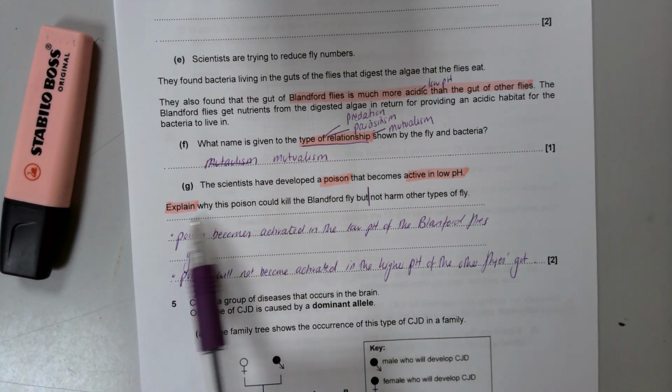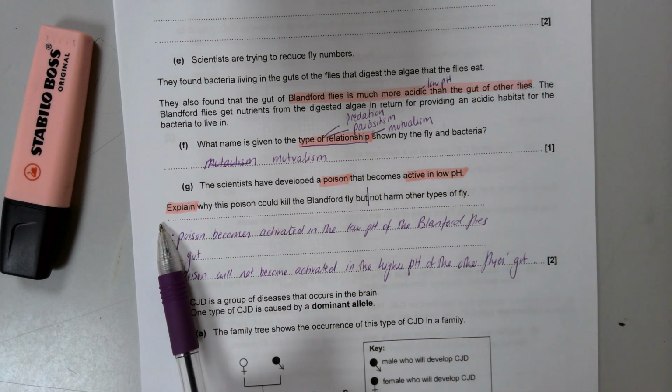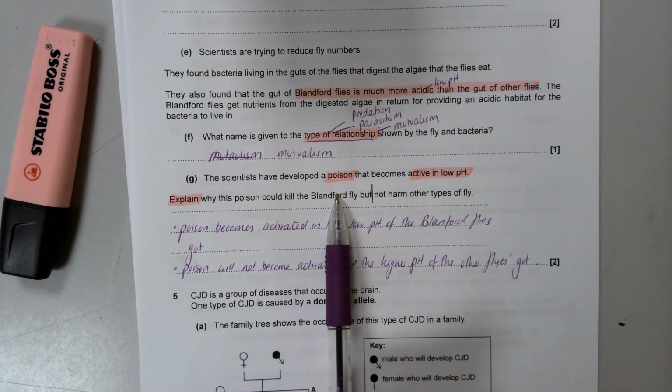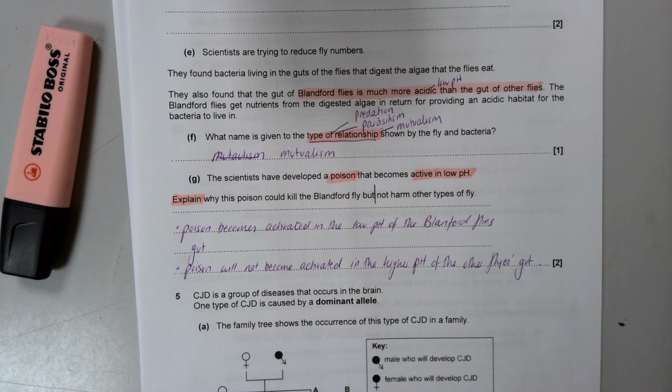Okay, so again, just always read the question. So it's a two-marker. If you just did that one part, you would have got just max 1. You have to give both points to this.